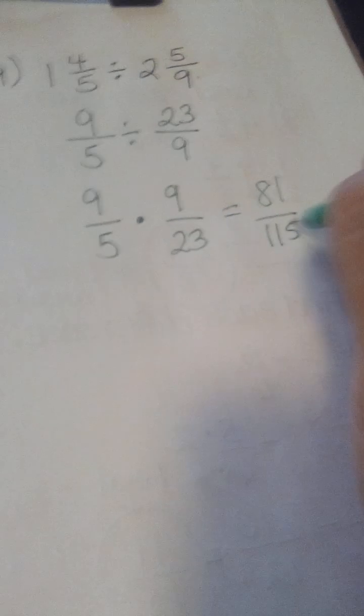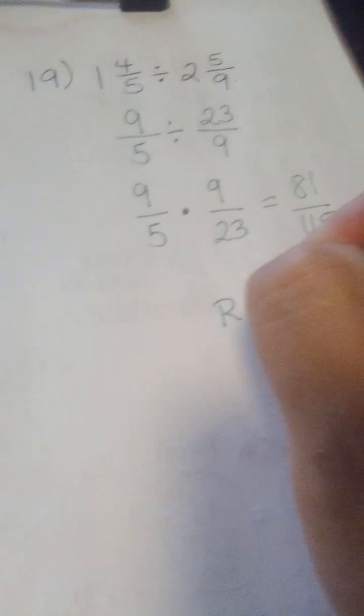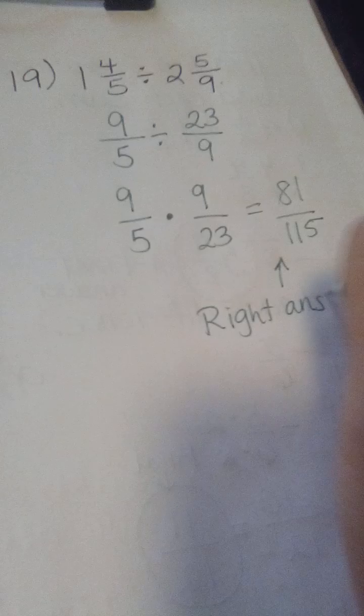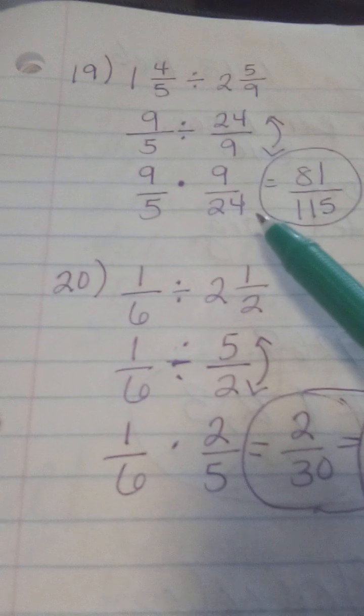I was off by one number. So I'm going to write this down in the announcement on the section: correct answer, right answer. And this is the wrong answer. The number was off by 1, so I do apologize for that.